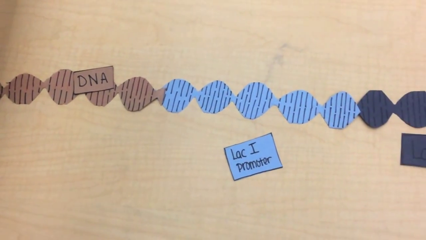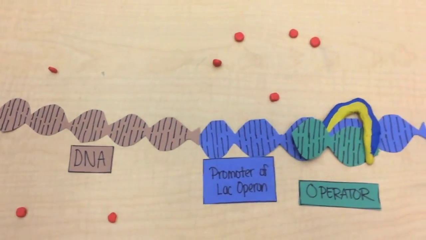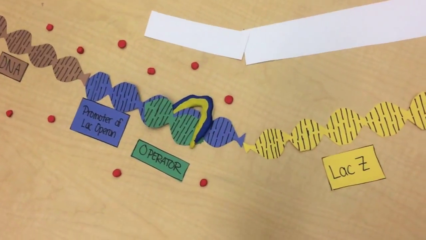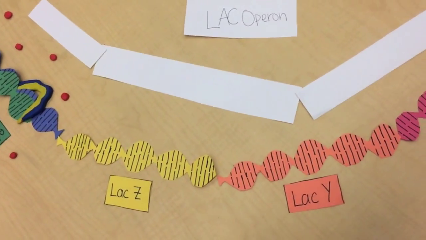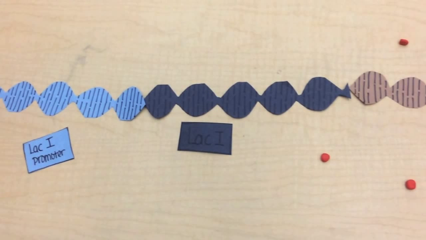This is a stretch of DNA showing relevant regions of gene expression in the Lac Operon in E. coli, a prokaryotic cell. The Lac Operon is an inducible operon, meaning it needs an inducer such as lactose to inactivate the repressor and begin transcription. The Lac-I gene is upstream of the Lac Operon and codes for the repressor, which binds the operator on the Lac Operon. It is not part of the Lac Operon itself.